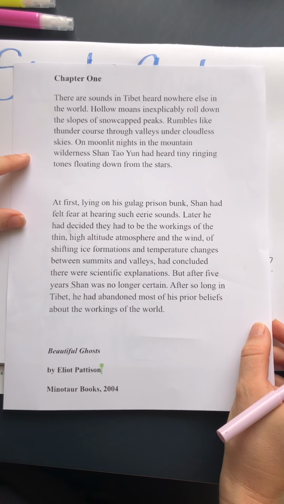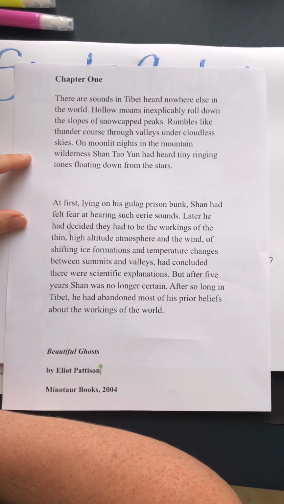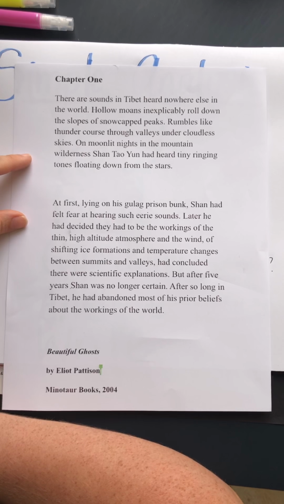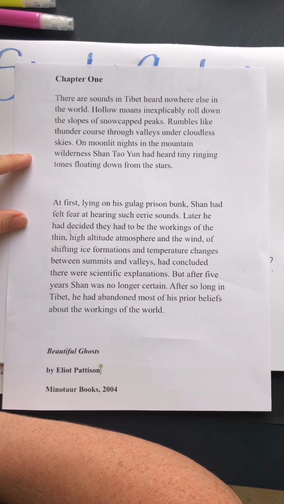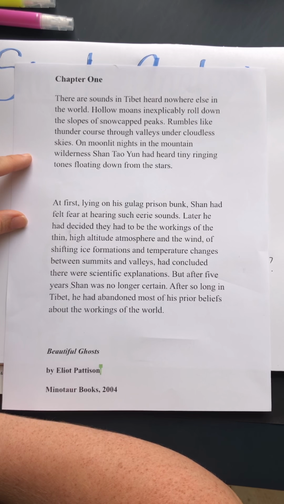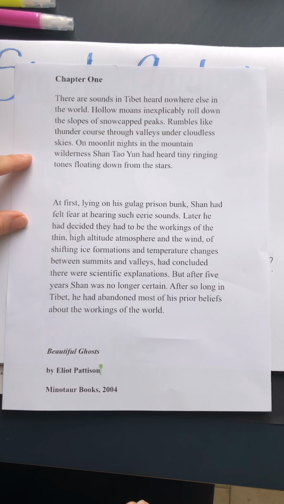Okay, so there are sounds in Tibet heard nowhere else in the world. Hollow moans inextricably roll down the slopes of snow-capped peaks. Rumbles like thunder course through valleys under cloudless skies. On moonlit nights in the mountain wilderness, Shan Tao Yung had heard tiny ringing tones floating down from the stars. At first, lying on his gulag prison bunk, Shan had felt fear at hearing such eerie sounds.